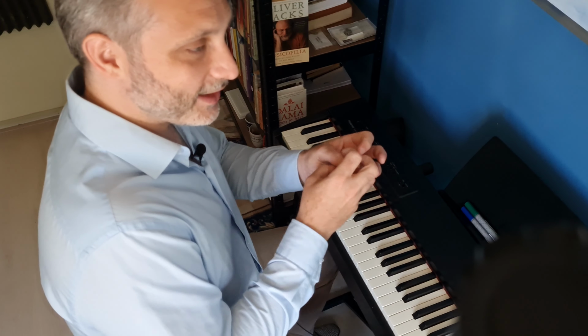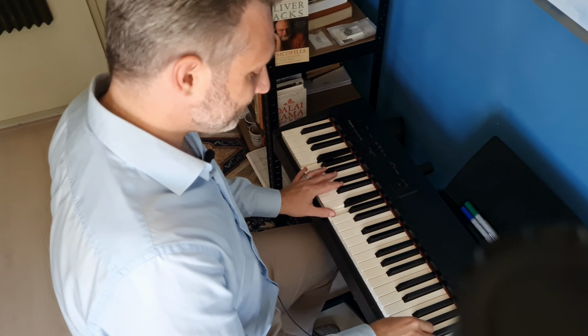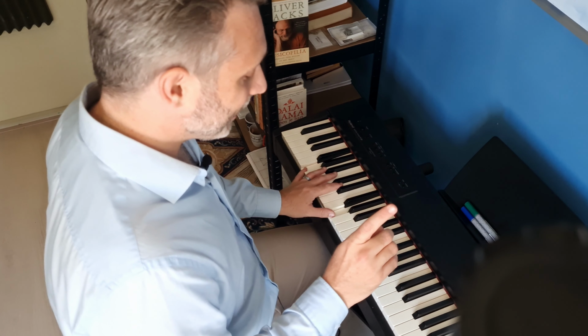Light and dark, creating this interplay between light and dark, much like major and minor. And love remains. Here we get some new chords.